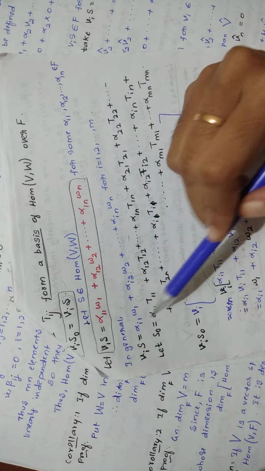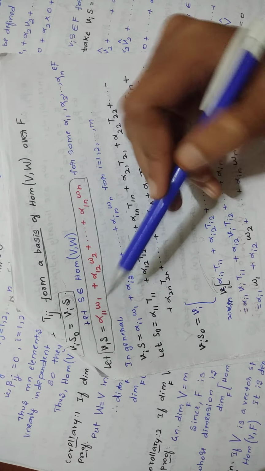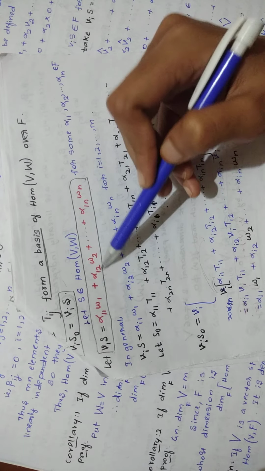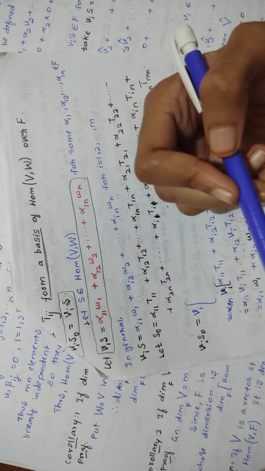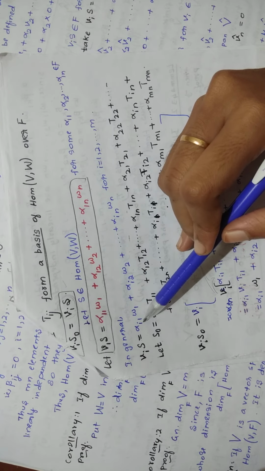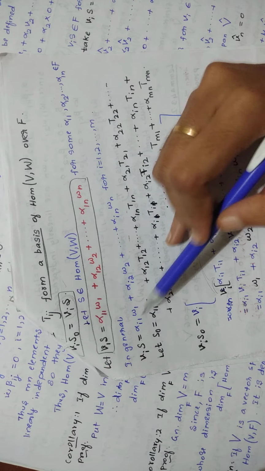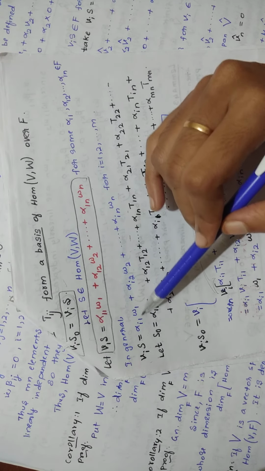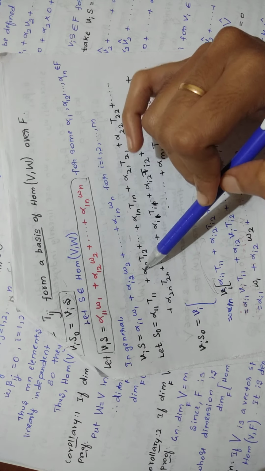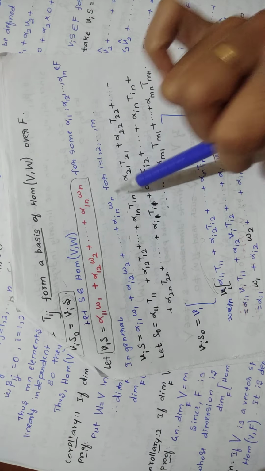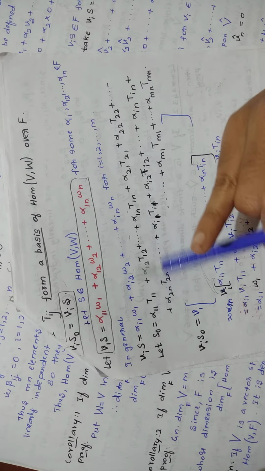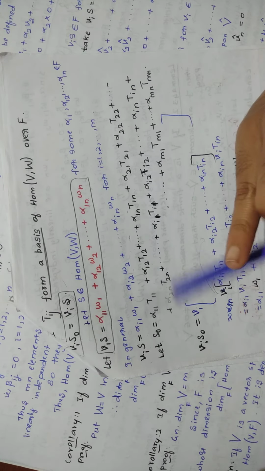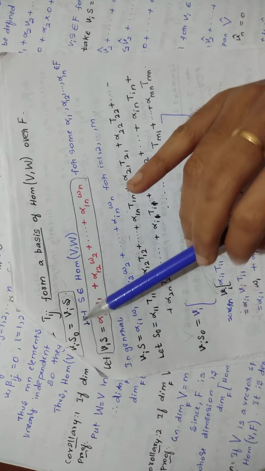Because in each term, this is the value that is going to vary, right? So that is why when you are writing the ith value, you will write it like this: alpha i1 W1 plus alpha i2 W2 plus etc., alpha in Wn. Now you have finally come to one conclusion about what is the value of Vi.